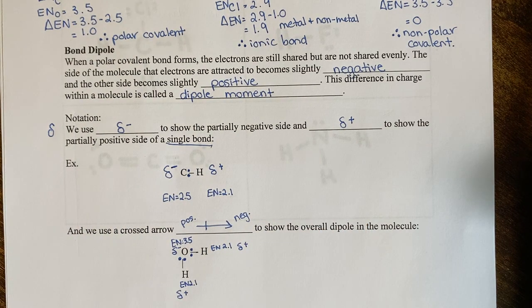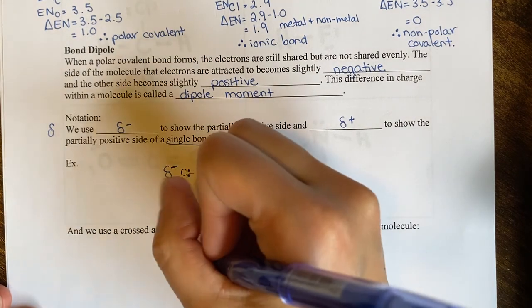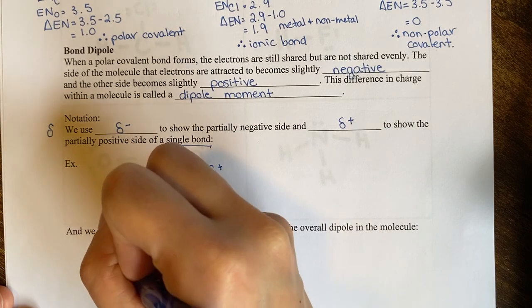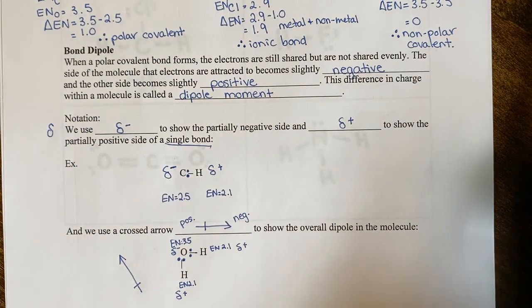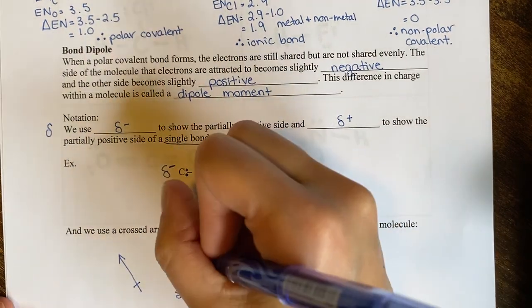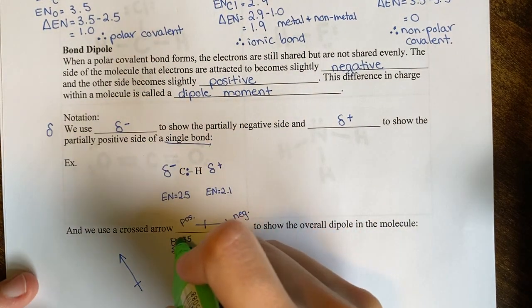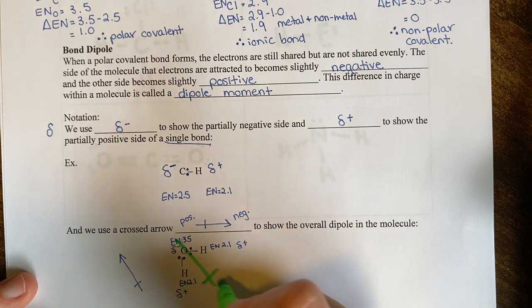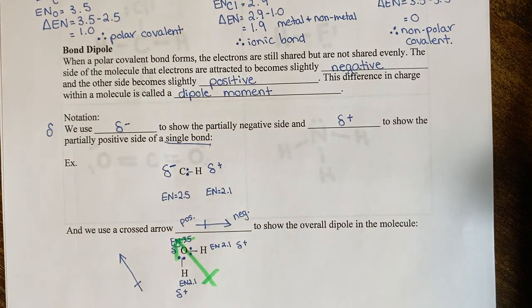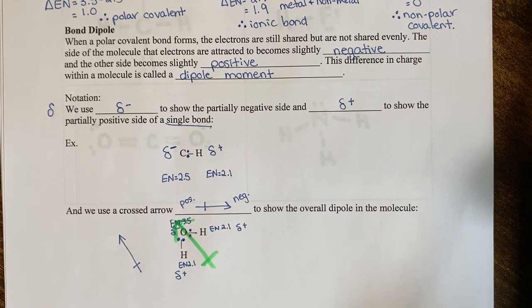So that is our partial charges, and we can use that to determine an overall dipole for the molecule, which you can write off to the side, like you would show the direction, or you can draw it right on your molecule, which I'm going to use a highlighter for just to make it easier to see. So this is my positive end, and the oxygen is my negative end. We're going to do a short demonstration in class looking at what this means for the properties of these molecules, but for now, this is it.